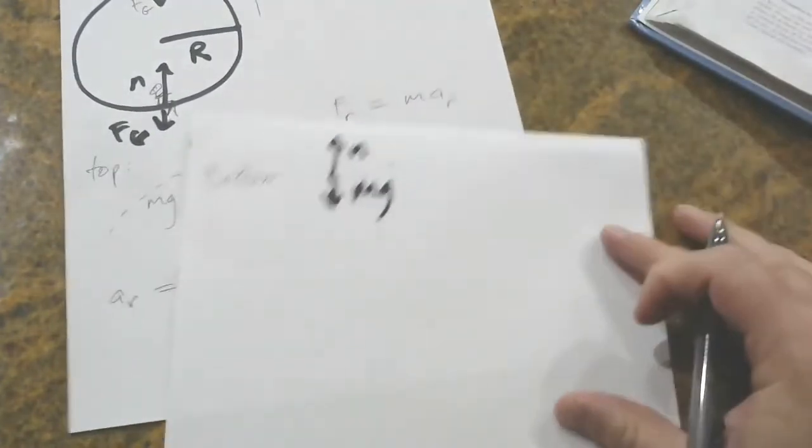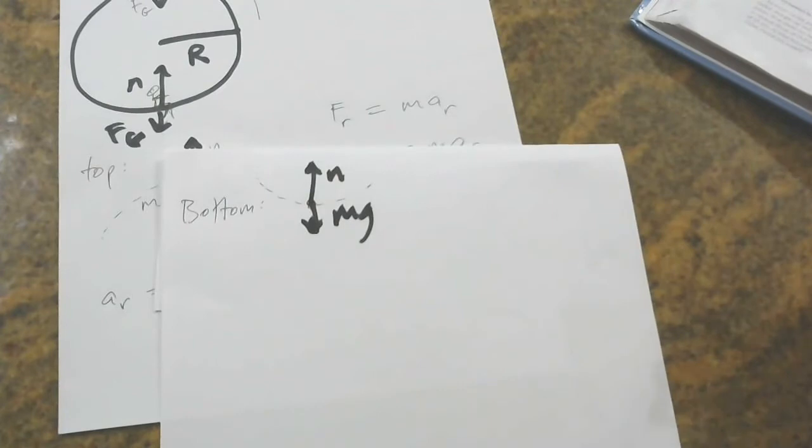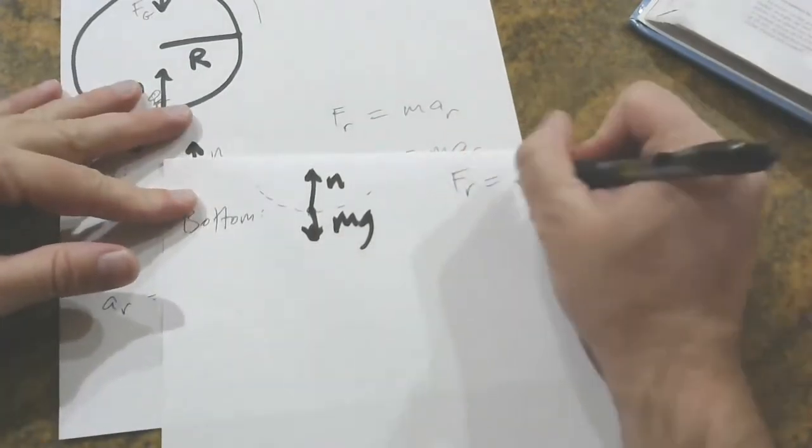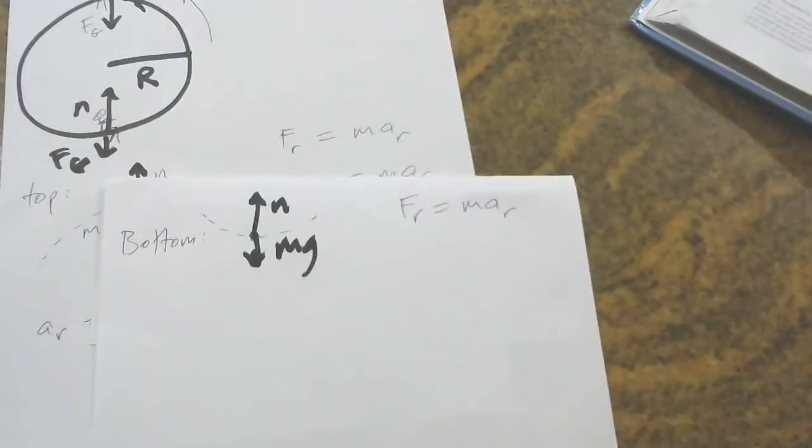Okay, just like before, the only interesting axis here is the r axis. Sum of the forces in the r direction is mass times acceleration in the r direction. And I'd like to interject a quick point that used to confuse me, that doesn't get addressed very often at this level of mechanics, like your first semester of calculus-based mechanics.